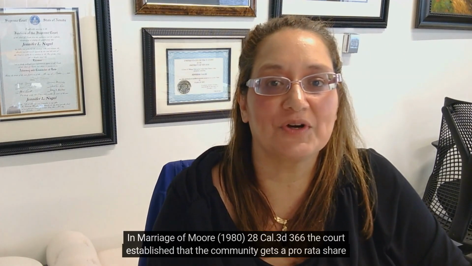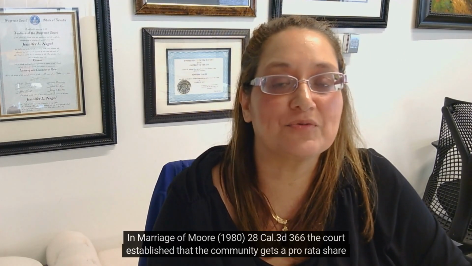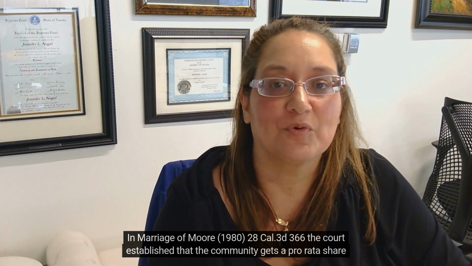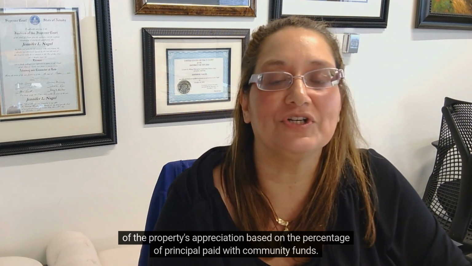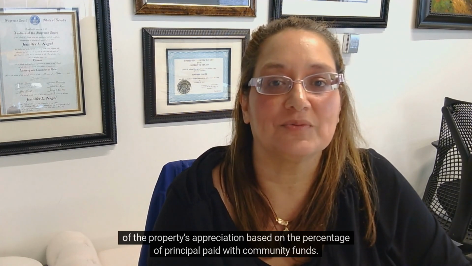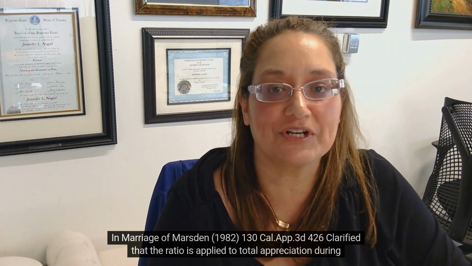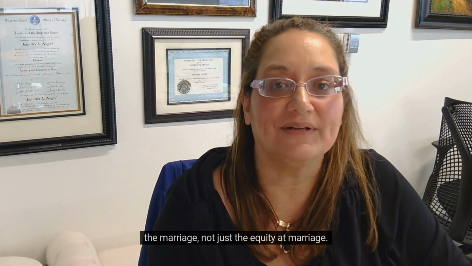In Marriage of Moore, 1980, 28 Cal.3d 366, the court established that the community gets a pro rata share of the property's appreciation based on the percentage of principal paid with community funds. In Marriage of Marsden, 1982, 130 Cal.App.3d 426, clarified that the ratio is applied to total appreciation during the marriage, not just the equity at marriage.